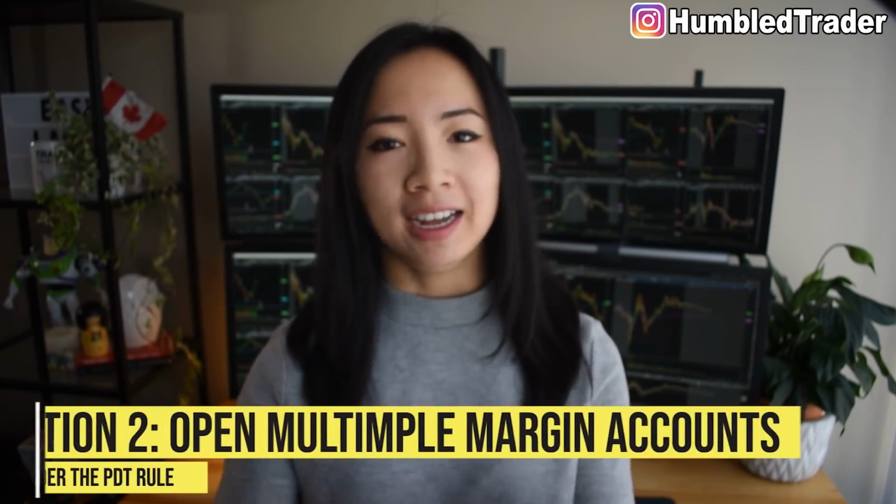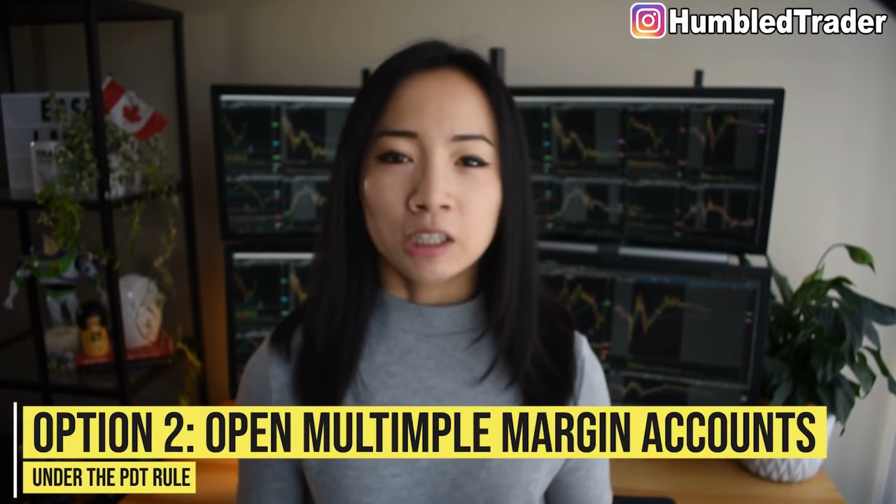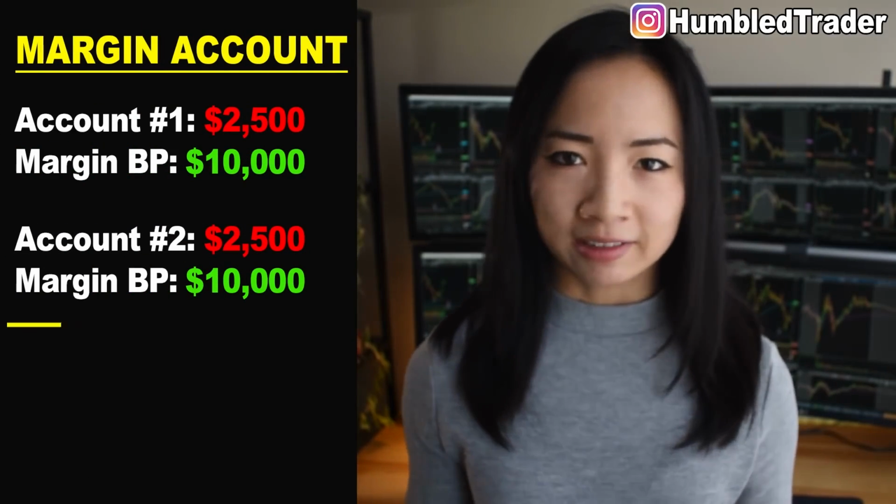The second way you can avoid PDT is a variation of the first one. Instead of opening one single cash account or one margin account with $5,000, you could divide that capital up into multiple margin accounts. So if you take that $5,000 and split it into two separate margin accounts at different brokers, then you have a total of 6 day trades a week.